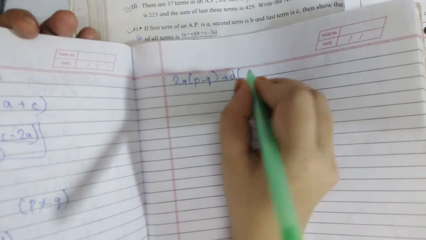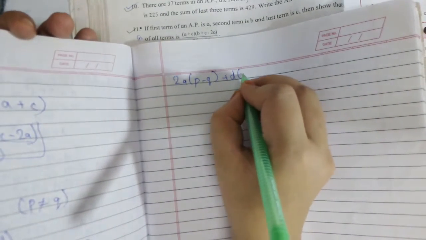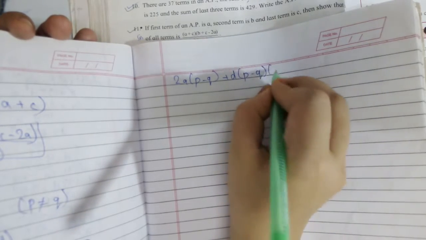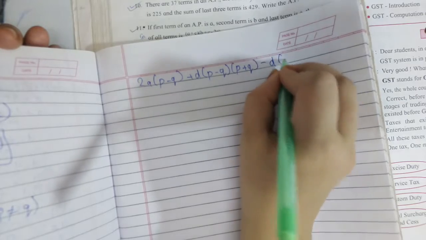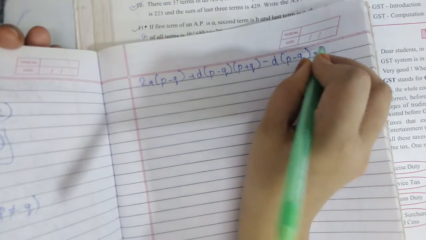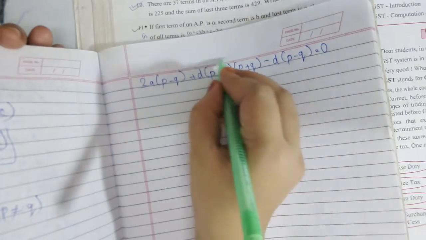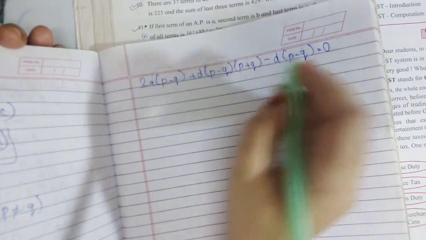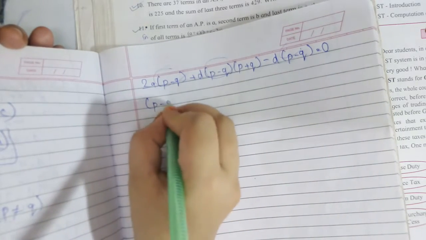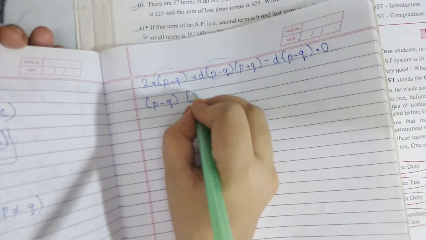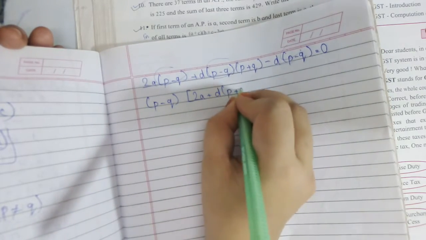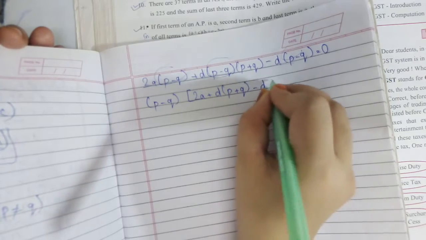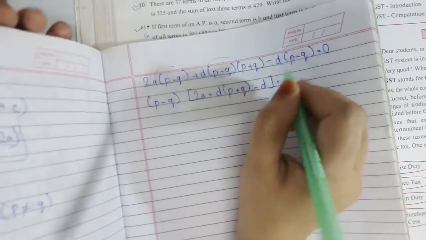Now d square minus q square we will write as p minus q into bracket p plus q minus d into bracket p minus q is equal to 0. Now from all these terms we will take p minus q as common. Okay, so p minus q into square bracket 2a plus, from here d and p plus q will be remaining, minus d will be the same, is equal to 0.